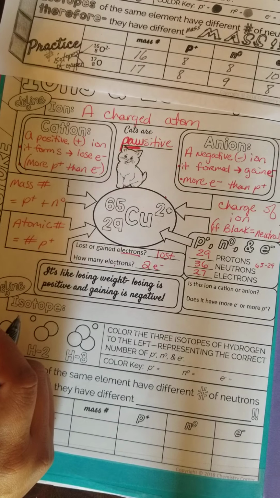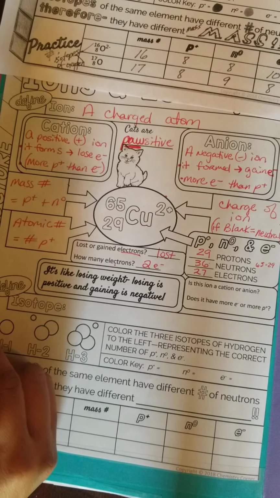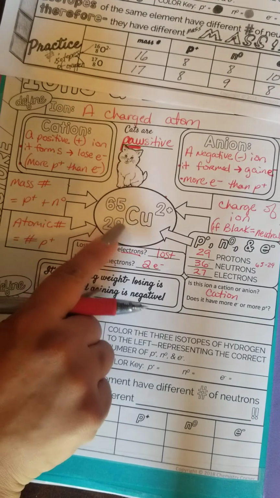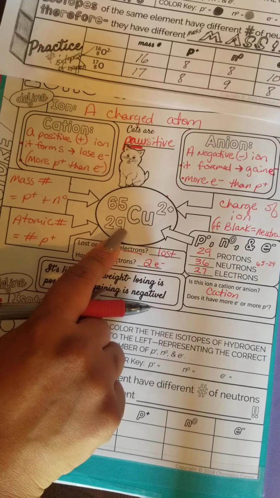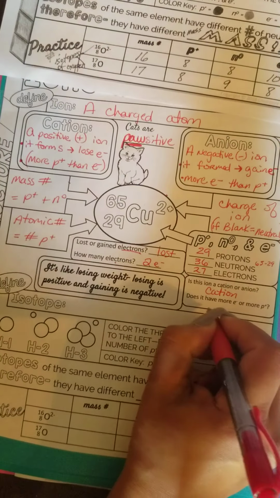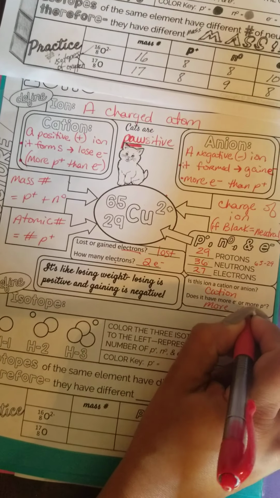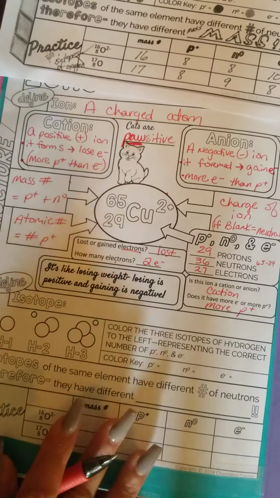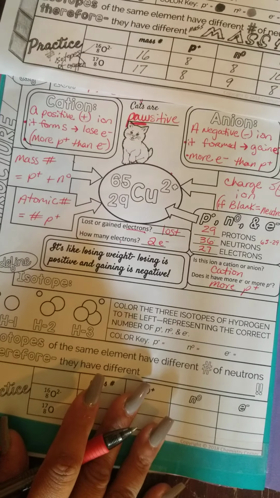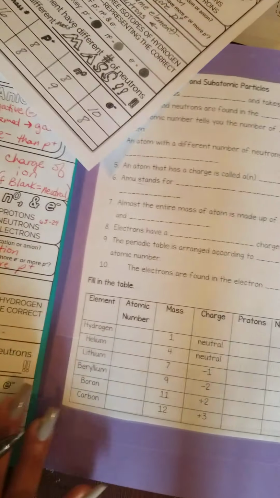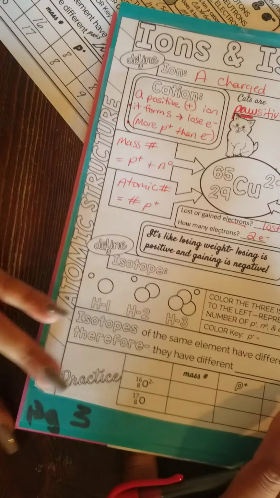Is this an ion? What type of ion is it? A cation or an anion? It is a cation. We're talking about this one right here. Does it have more electrons or more positive protons? It has more positive protons because it lost 2 electrons. Okay? We got that? And that's what we're going to do over here. Alrighty? Now let's keep going.